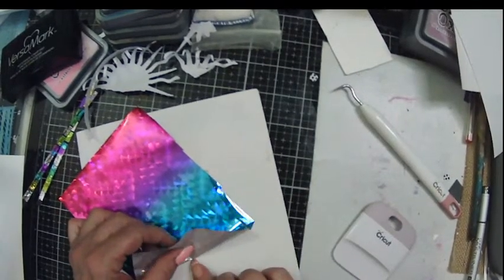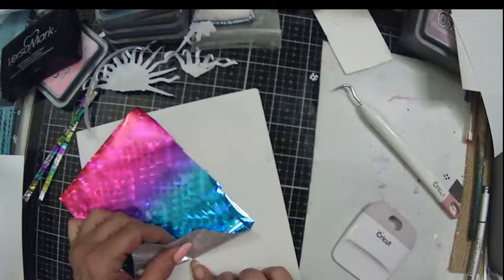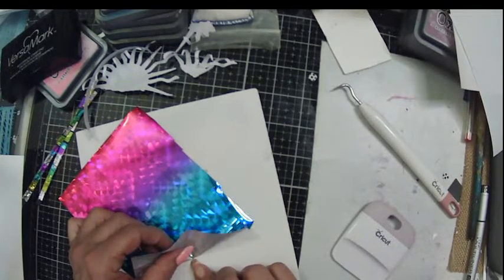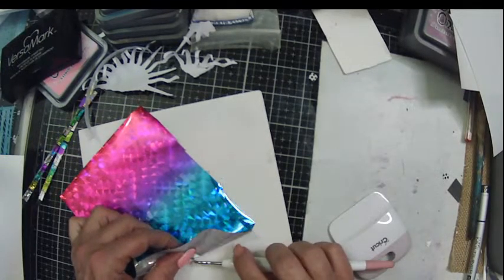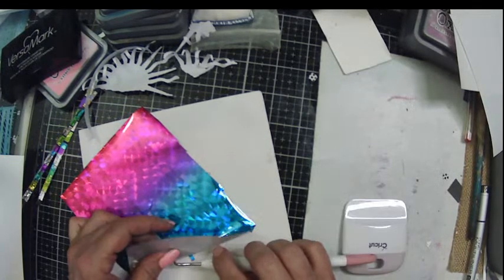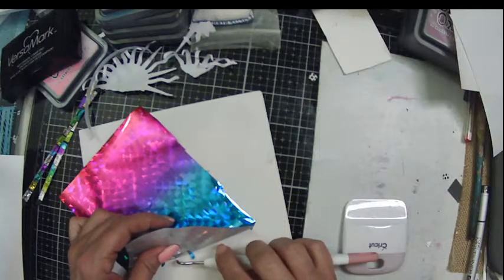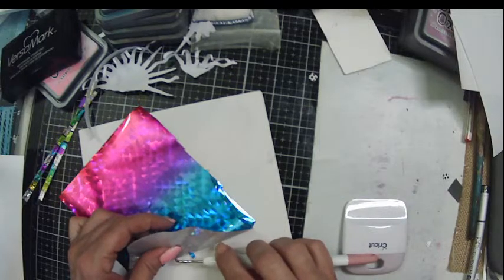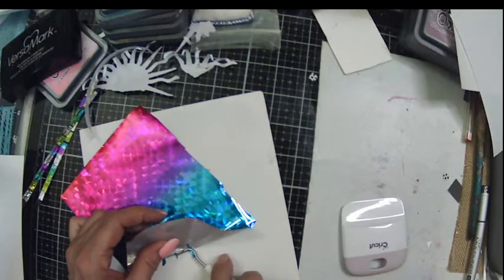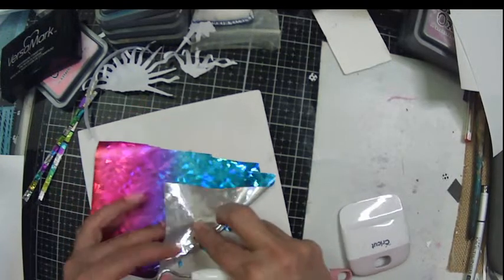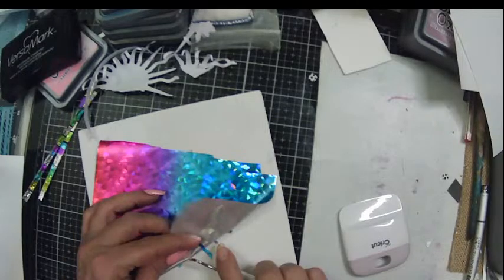Well, I may have to glue this back down. See, look, this tape is sticking to my foil.